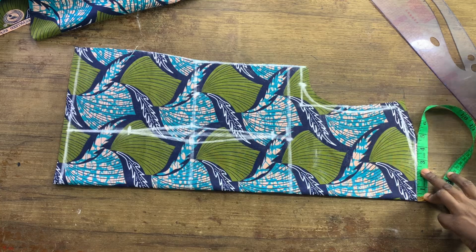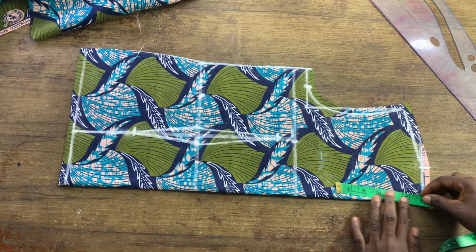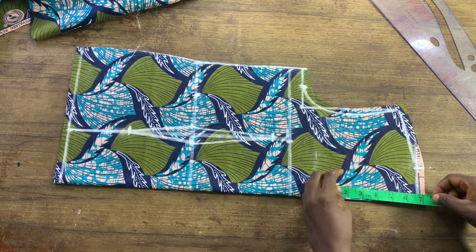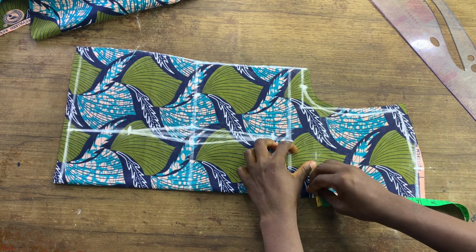So my neck width is 3 inches, but I'll be coming in by 2.5 inches. 0.5 inch will be used for turning of the neck. This is because I'm actually cutting directly on the fabric, okay, not on the pattern paper. My total neck depth is 7 inches.